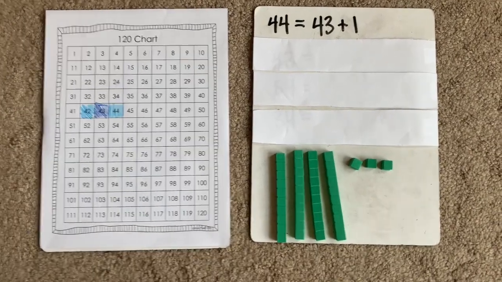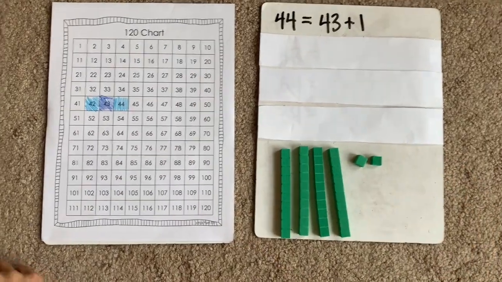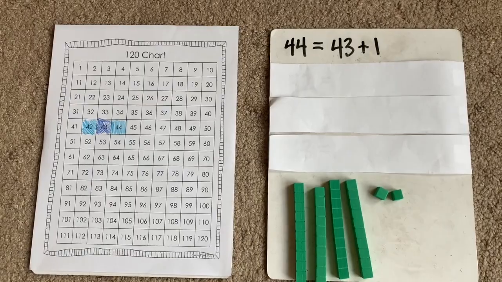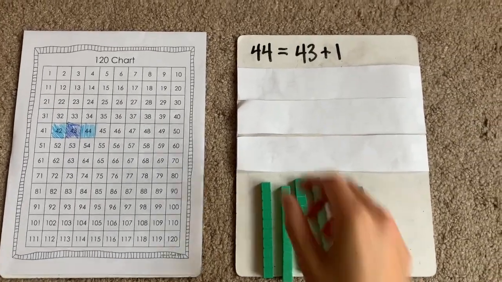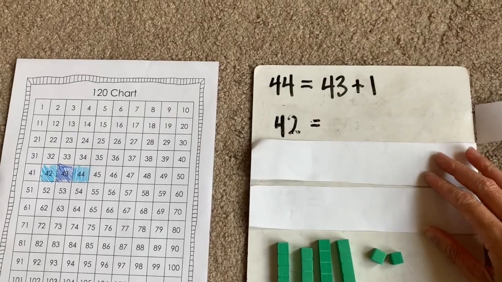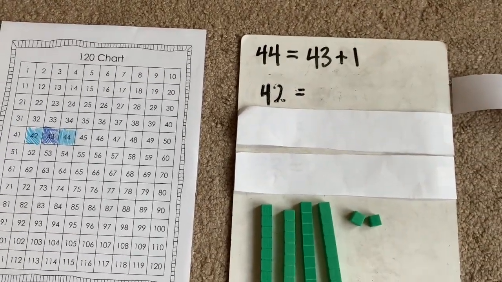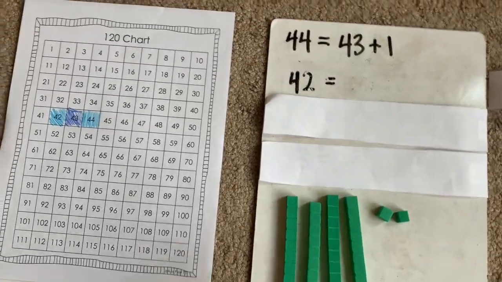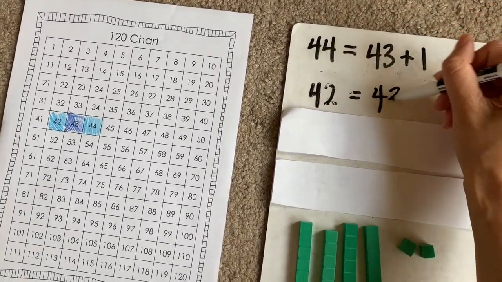We're going to take away 1 because we're going back 1 to make 42. So let's write our number sentence. 42 is the same as 43 minus 1.